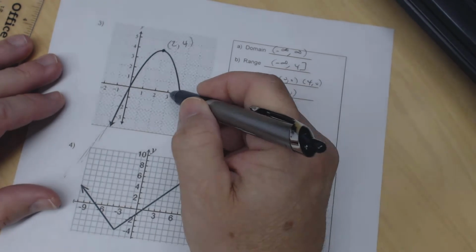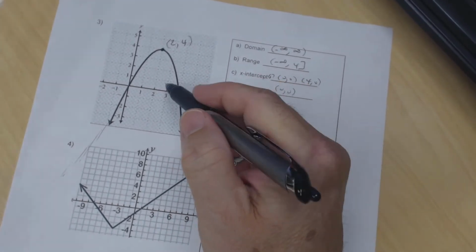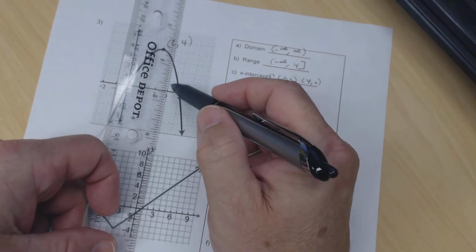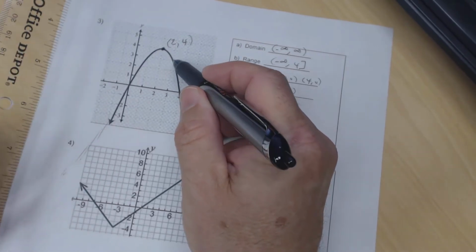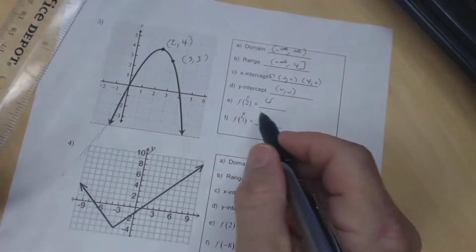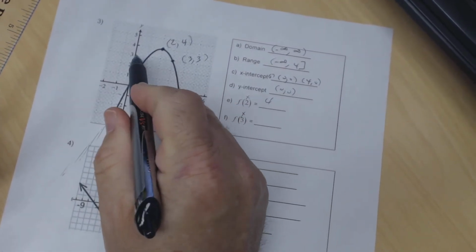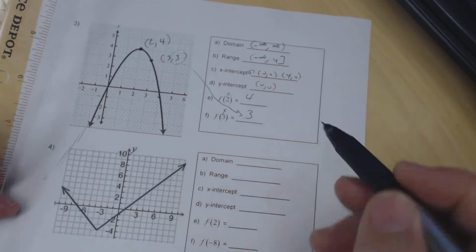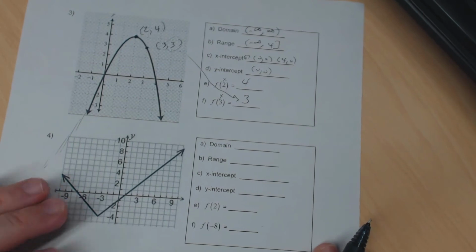F of 3, when x is 3. So here's where x is 3 right here. And I get this point in the graph right here. And so if I label it, that is (3, 3). So my y value is 3. So it's just going to write in here.